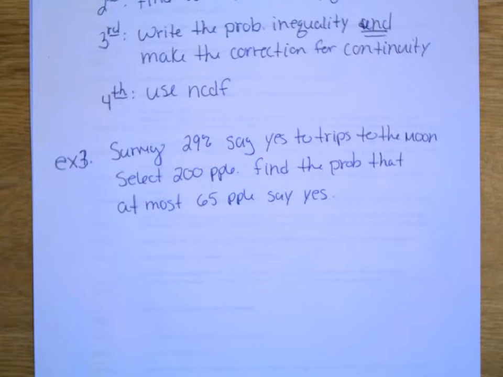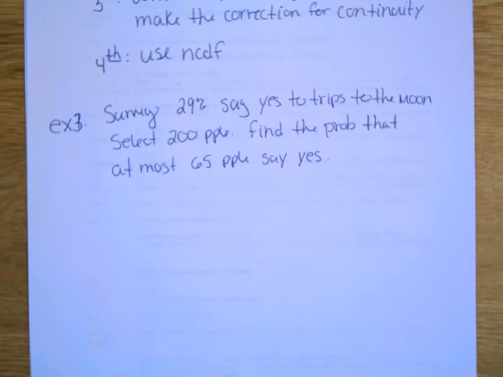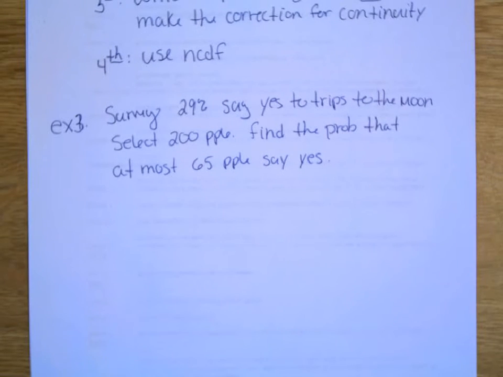They believe they will see trips to the moon. And then the directions here are: use the normal to approximate the binomial. I don't have to take time to write that. That's how you're going to know to follow this 4-step process. Okay?